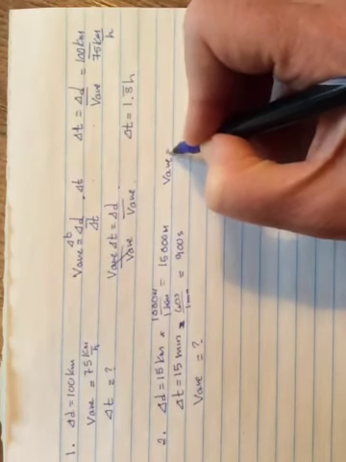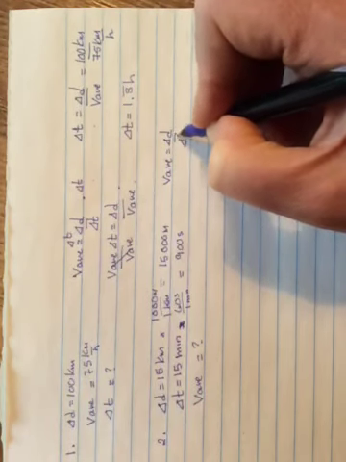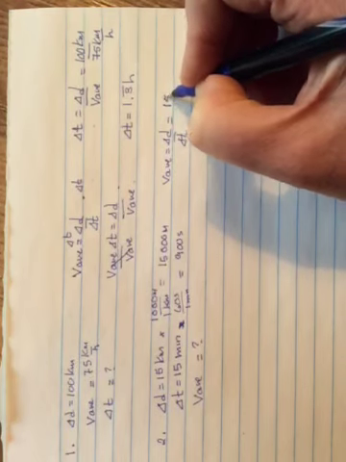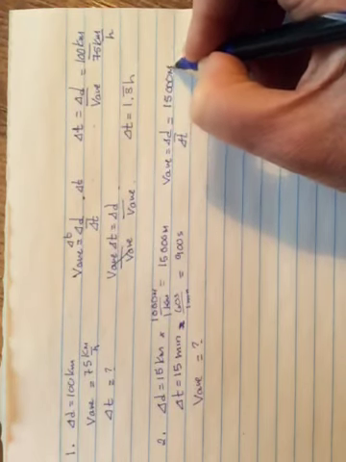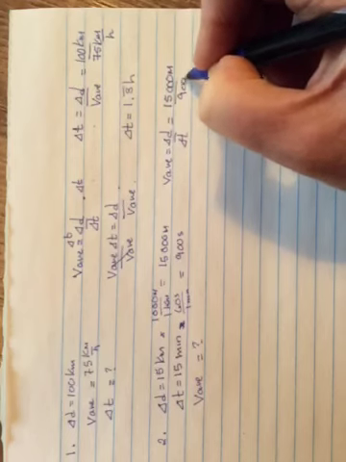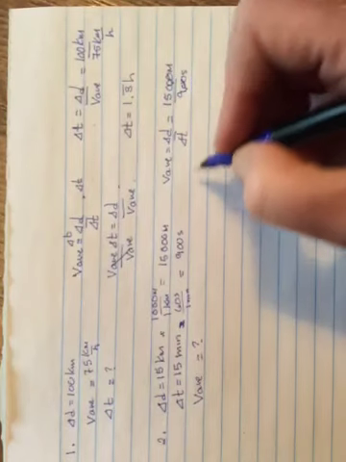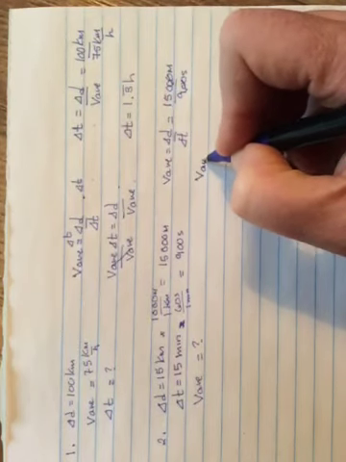So V av is equal to delta D over delta T. You don't even have to rearrange this time. So 15,000 meters, 900 seconds. 2 of the zeros divide, so it's like 150 divided by 9. But 3 goes into both of those.